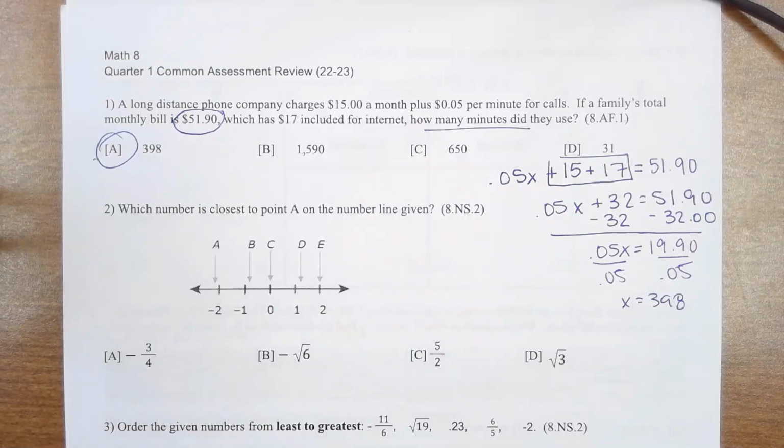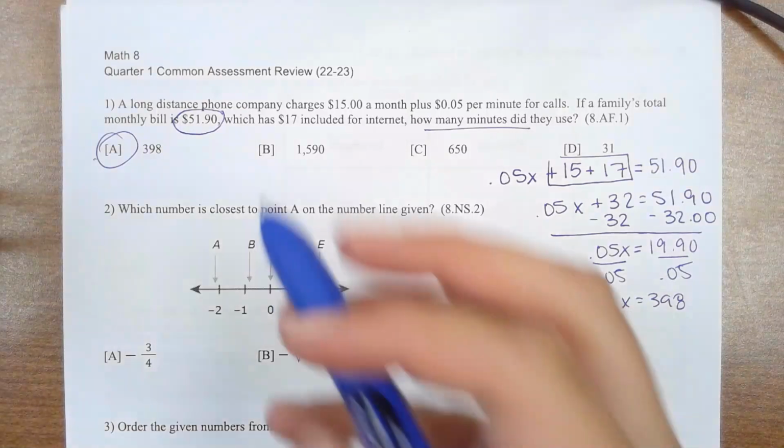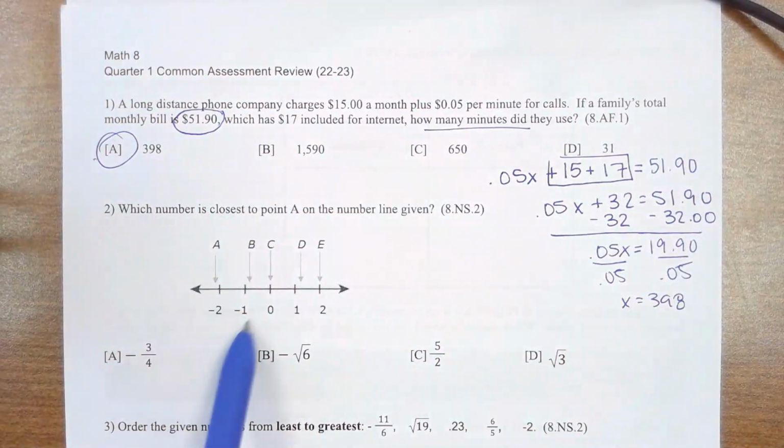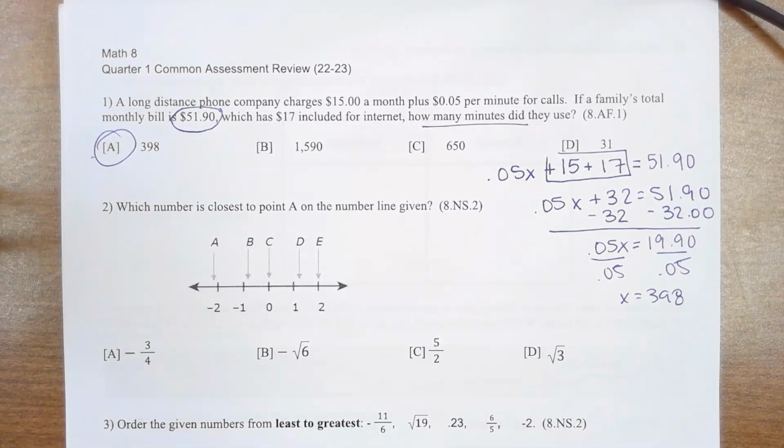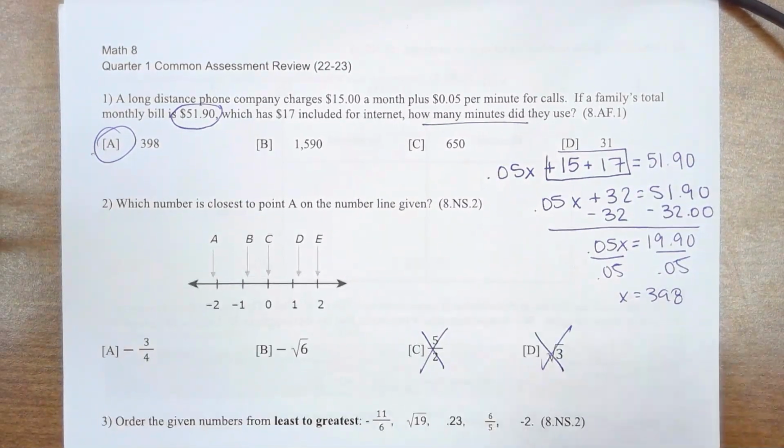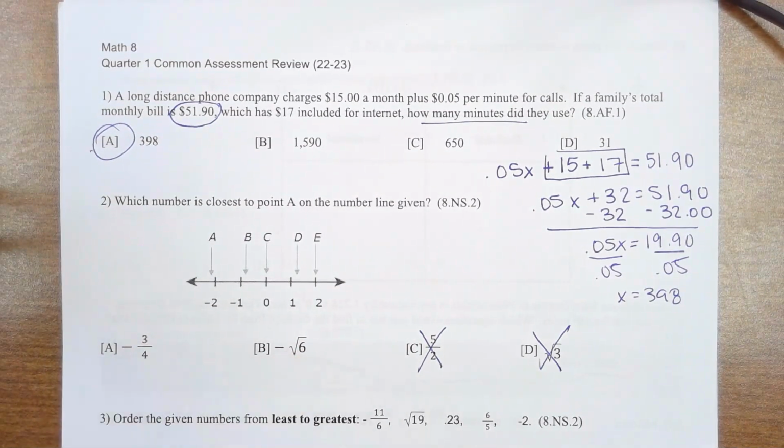All right, next one. Which number is closest to point A on the number line given? So the first thing that I notice is A is in my negative, so I know it's going to be a negative number. So A and B are negatives, C and D are not though, so I know for sure that C and D are not going to be my answers. So now I'm just looking at which one of these is closest.